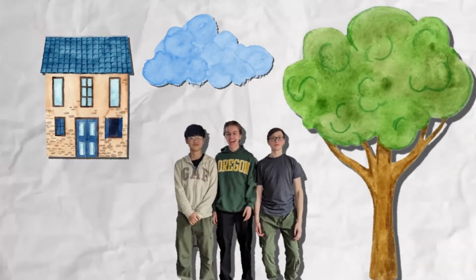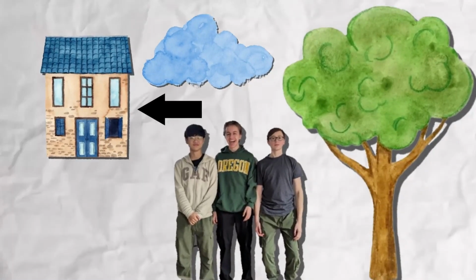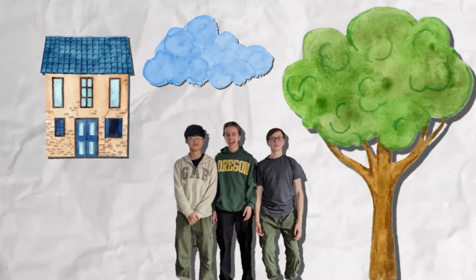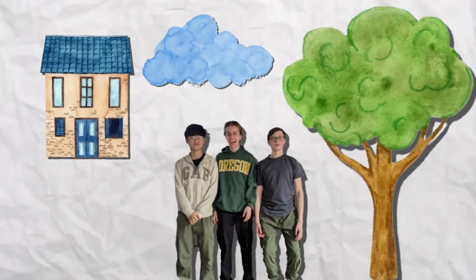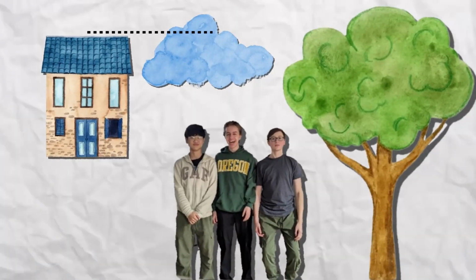This is a picture of us, three aspiring mathematicians. Last week, we went down to Daniel's 1,072-story house. What? 1,072 stories? How did you even get that number? Well, I just compared the size of the house to the clouds in the background.